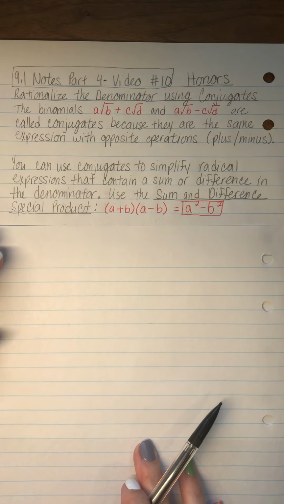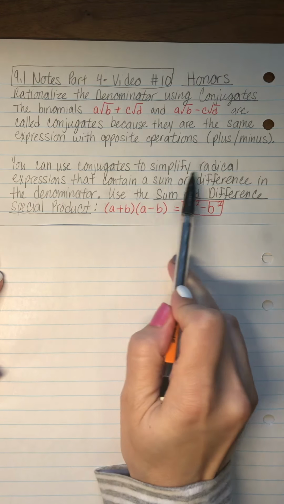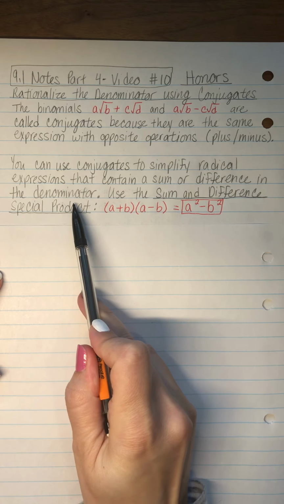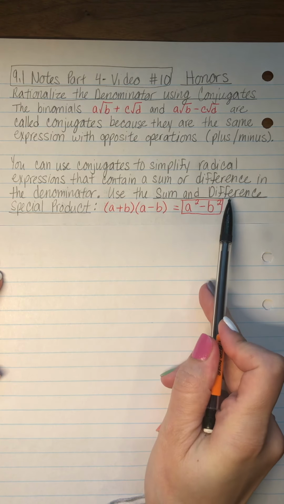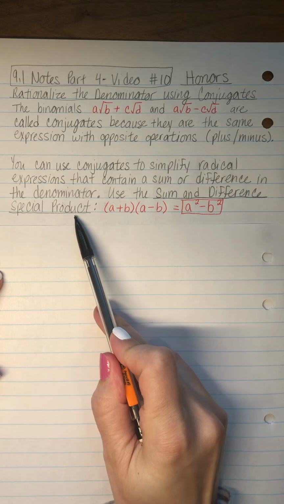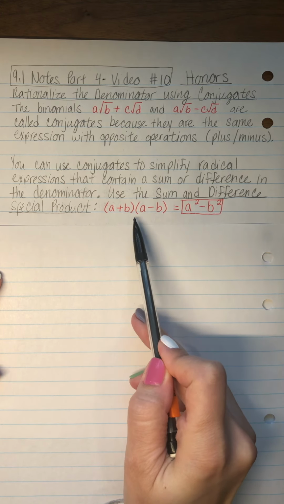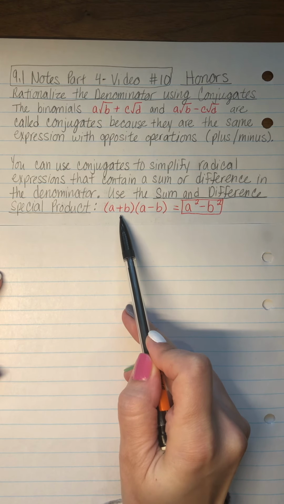Let's look at how. We're going to use the conjugates to simplify the radical expression that contains a sum or a difference in the denominator. We're going to use the sum and difference special product. So if it is a plus, we're going to multiply it by a minus, and if it is a minus, we're going to multiply it by a plus.